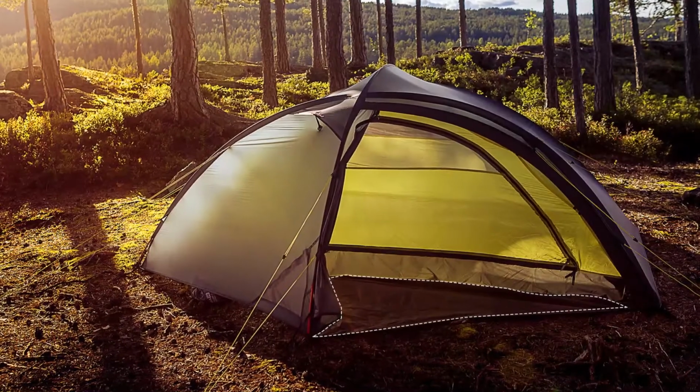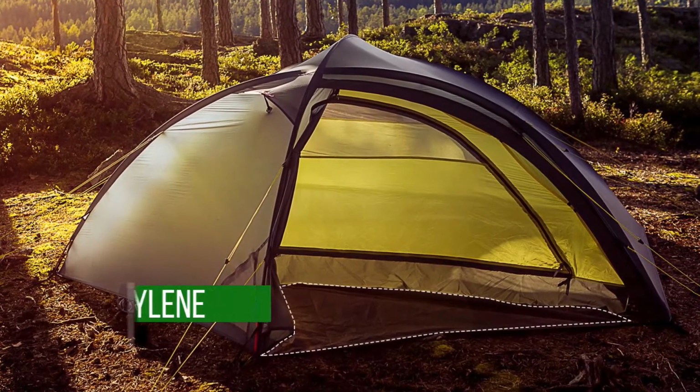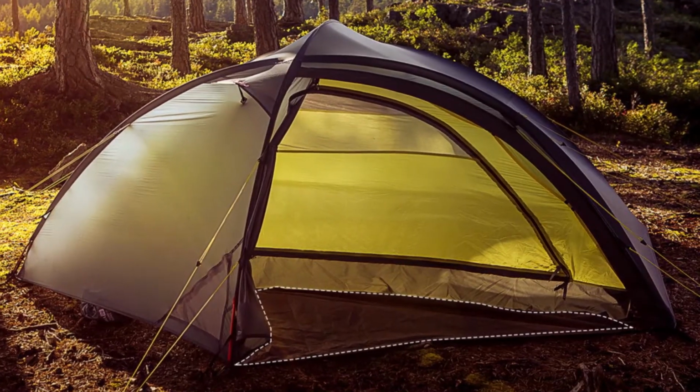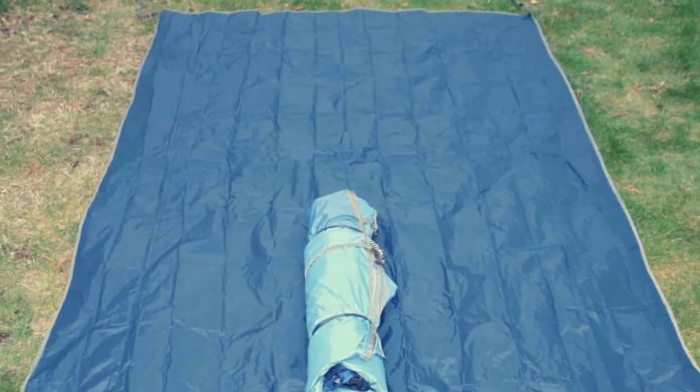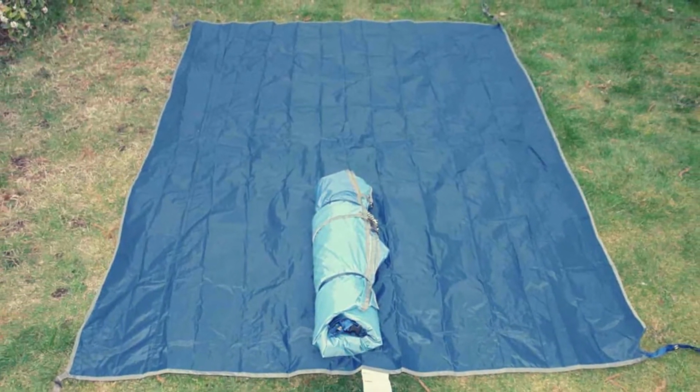Material. To make it waterproof, the tent footprint is made using polyethylene, though varying types of polyester may also be used. The material is pretty tough and completely waterproof, allowing you to stay completely dry, even when you pitch your tent on moist ground.